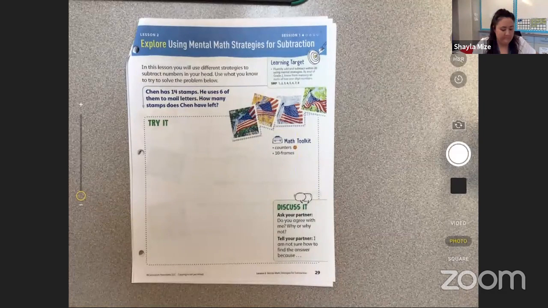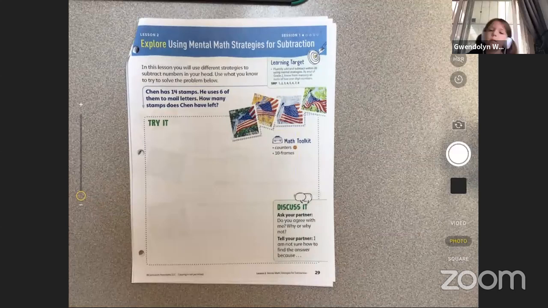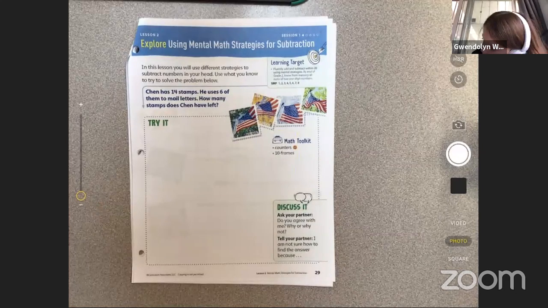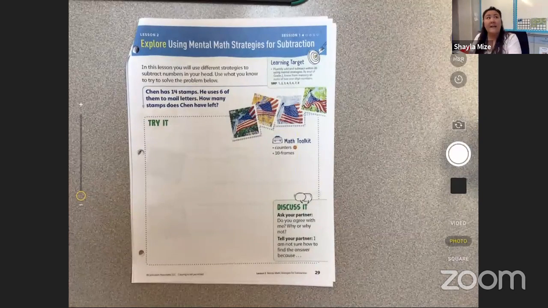Yes, Gwen. Can we also write in our packet instead of the whiteboard? Yes. I would prefer probably your packet just so that you have it in case you want to look back and see how you solved the problem, but it's up to you.